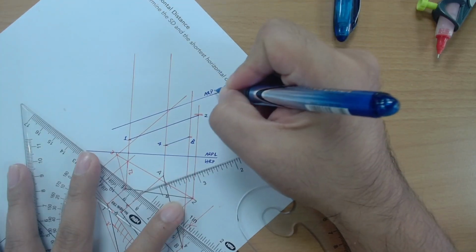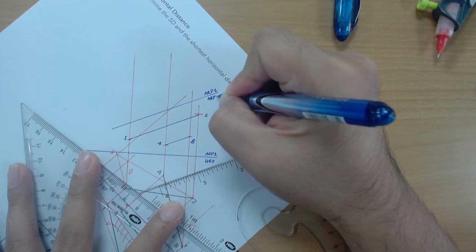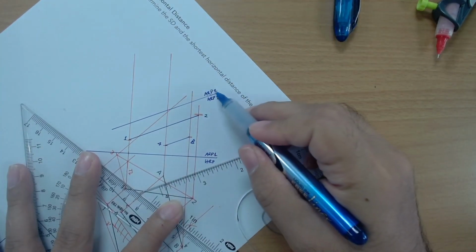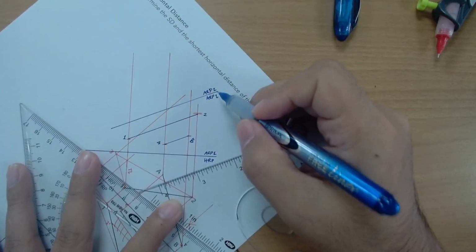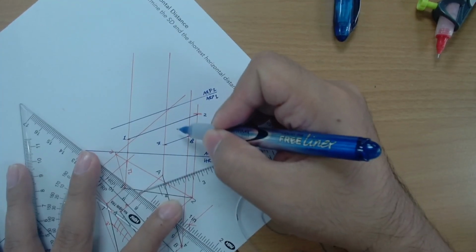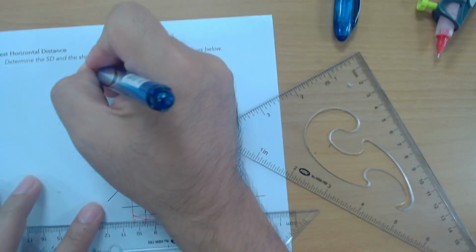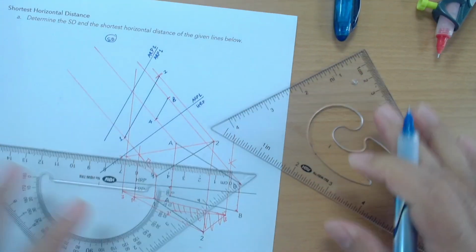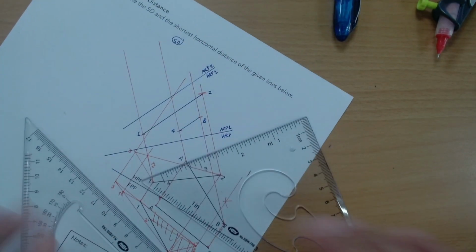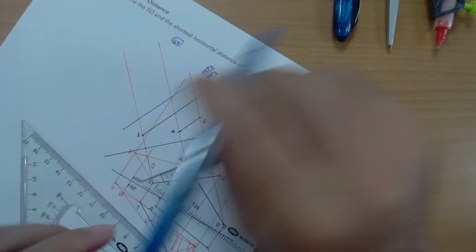2, ARP 1. So, here, ARP 2 should be parallel to the given lines. That should give me SD. Okay? So, sulat ko lang dito. This gives me SD. Okay?